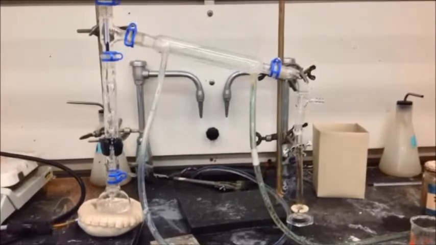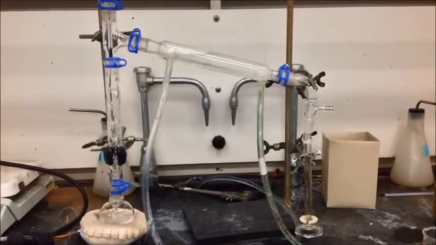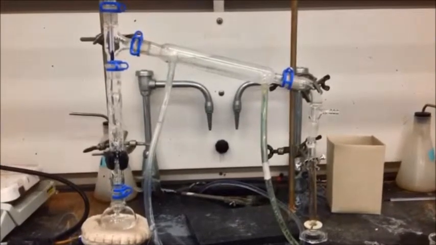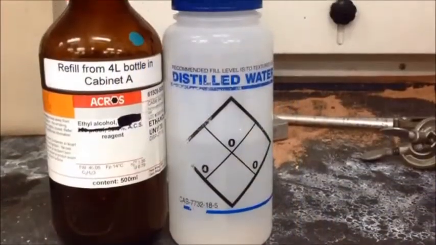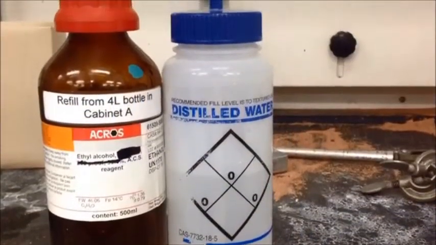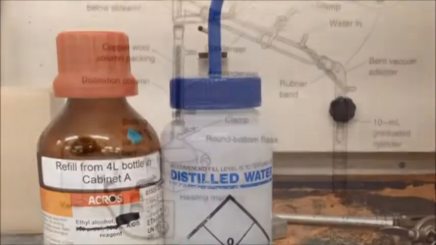Fractional distillation is a method of separation using boiling points. The substance that has the lower boiling point will be able to boil off and be collected, separate from the substance with the higher boiling point. Today we'll be using a mixture of water with a boiling point of 100 degrees Celsius and ethanol, which has a boiling point of about 78 degrees Celsius.